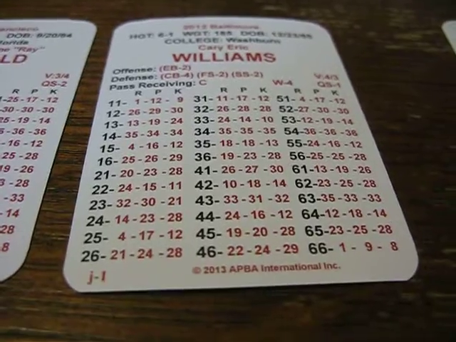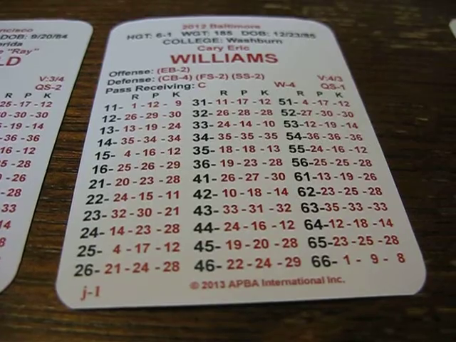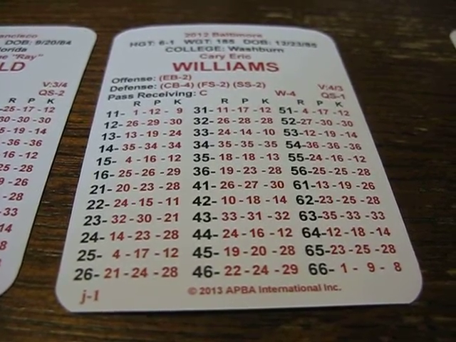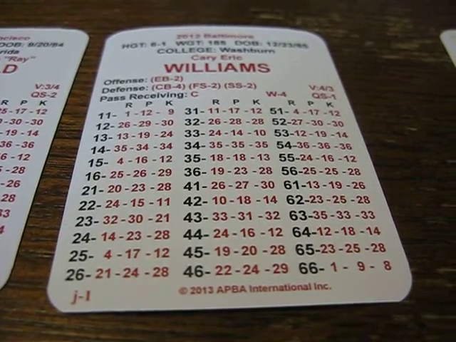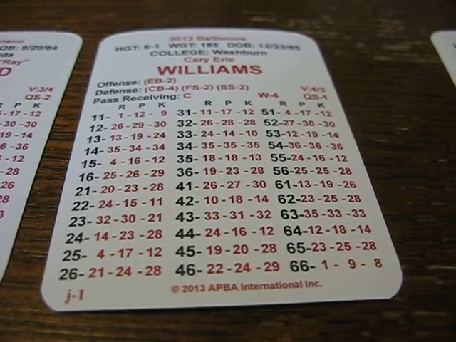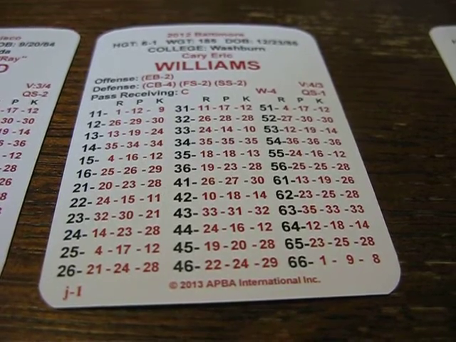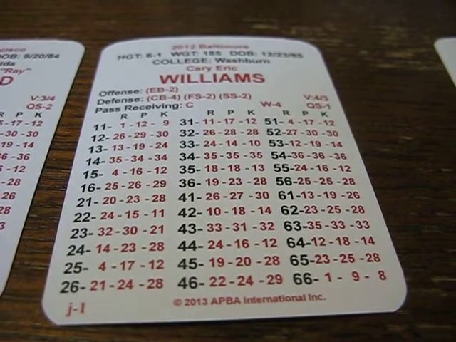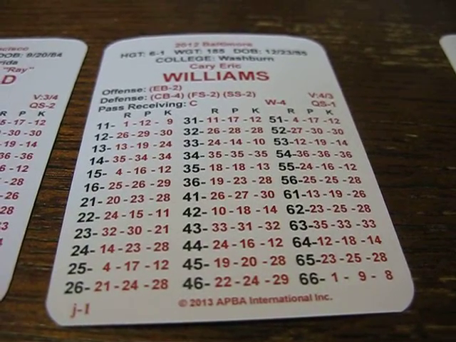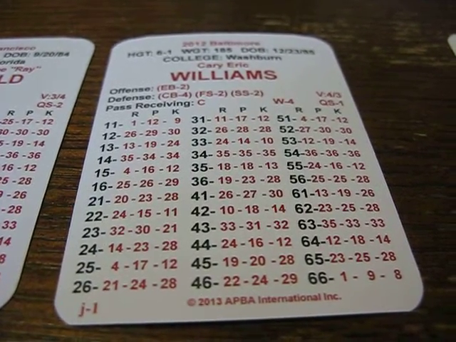Kerry Williams, he is a J-1, meaning that the most time that he could miss is the current quarter that he's playing in. So if he's injured and you go to page 6 and you look at the injury boards and it says, okay, he's out for the remainder of the game, well, you just ignore that because he's a J1 rated player and he just has to sit out the remainder of the quarter he's in, and then he could enter the game in the next quarter.